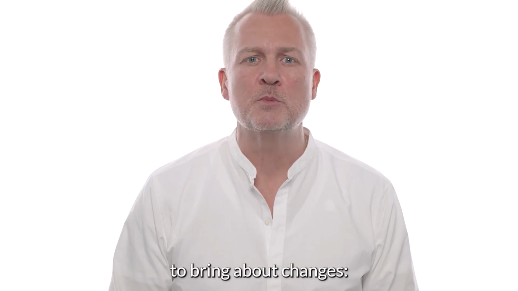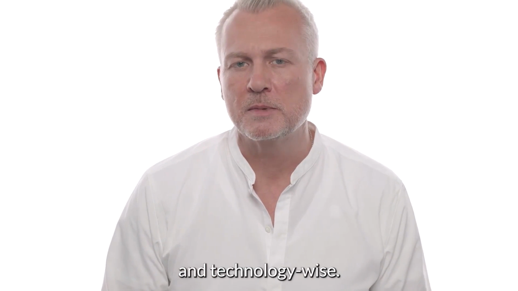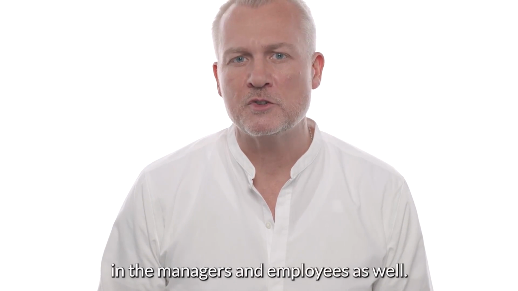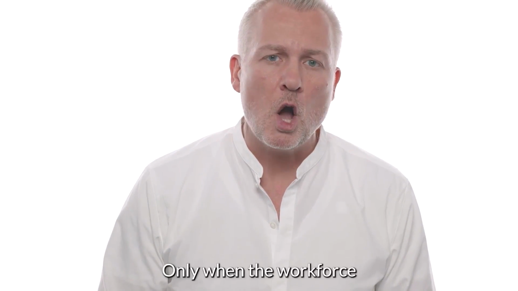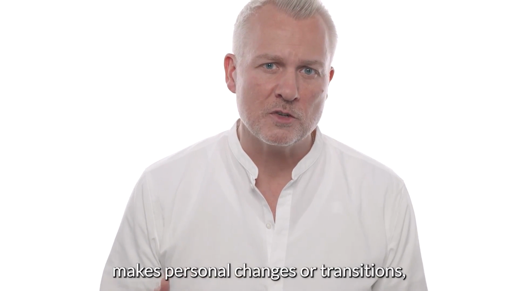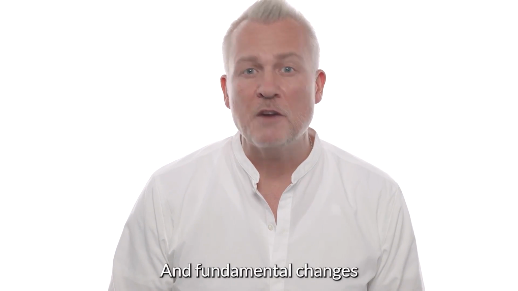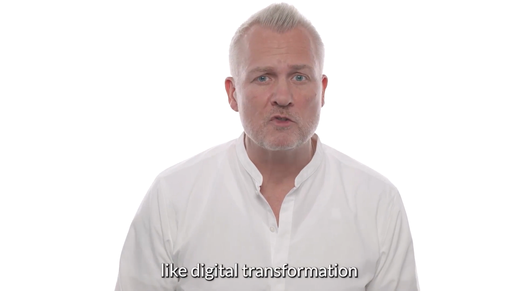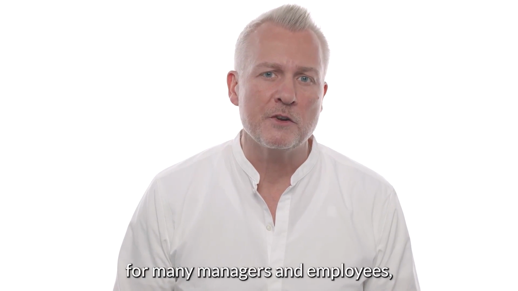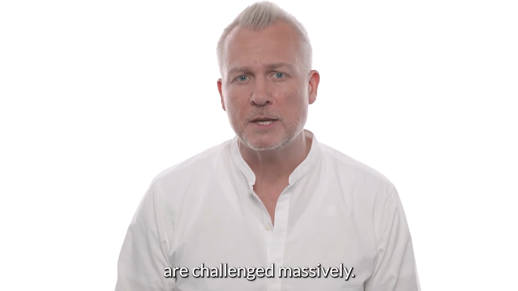Every organization needs to bring about changes, strategy, organization, cultural and technology-wise. But besides these rational changes, there must be a change in the managers and employees as well. Only when the workforce of an organization makes personal changes or transitions, the company can move ahead and realize benefits. And fundamental changes like digital transformation may be a source of fear, anxiety, and maybe even depression for many managers and employees because their skills and positions are challenged massively.